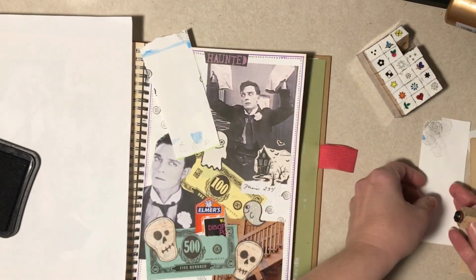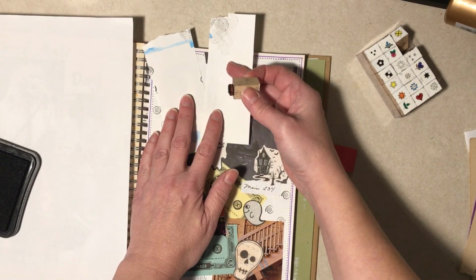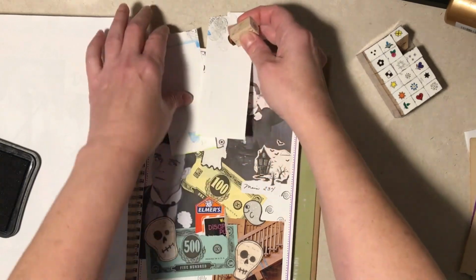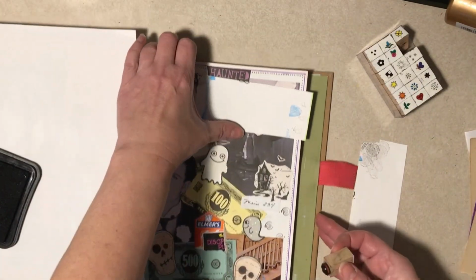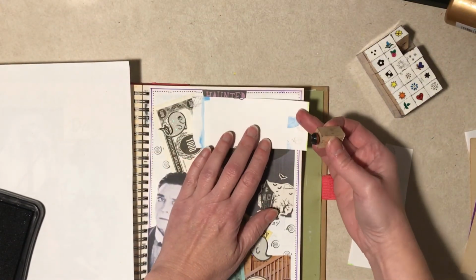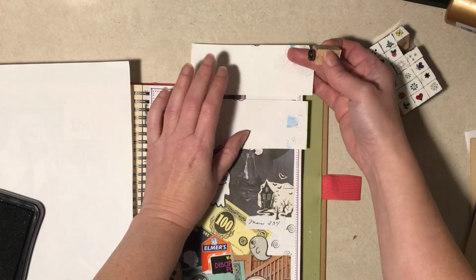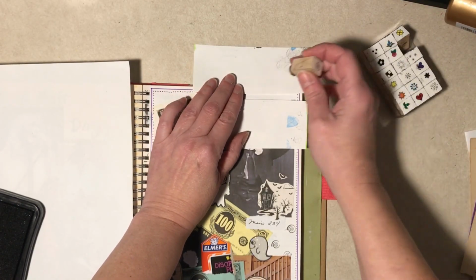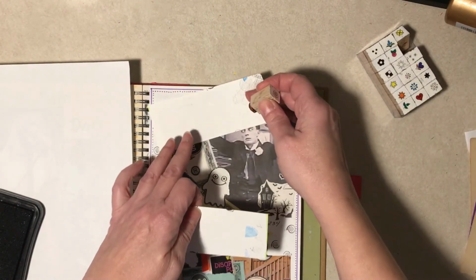Here, we're going to need a couple of them. And up here.